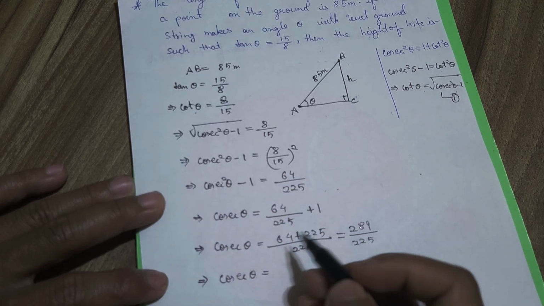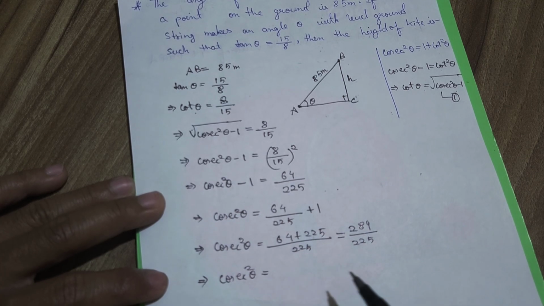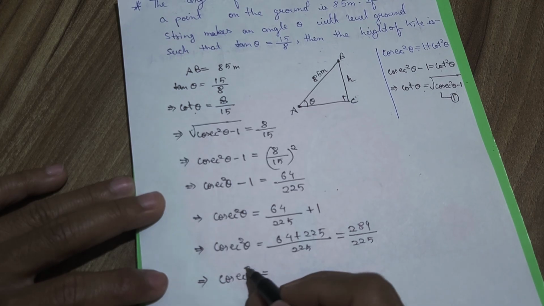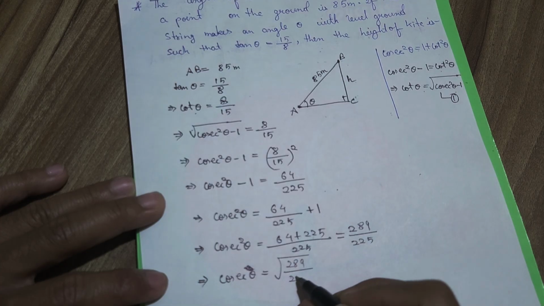I forgot to put the square on cosec theta. So if we remove the square, we get root of 289 by 225.